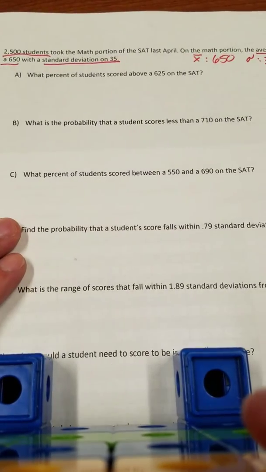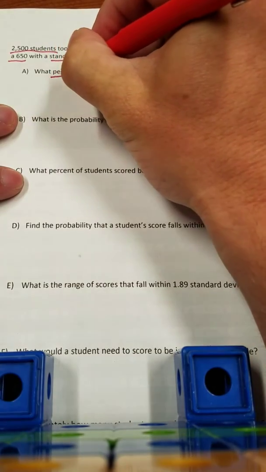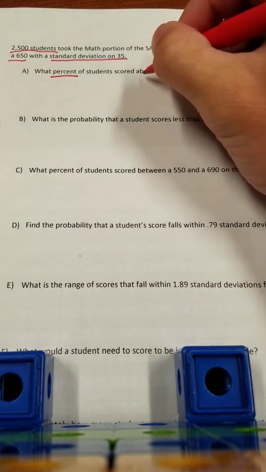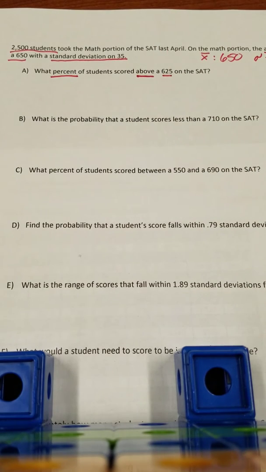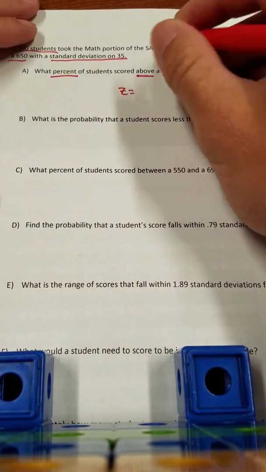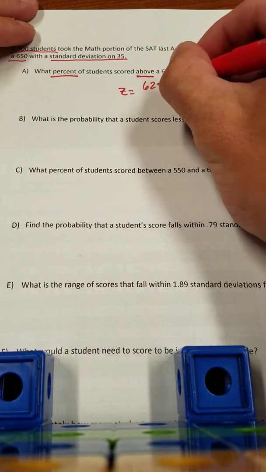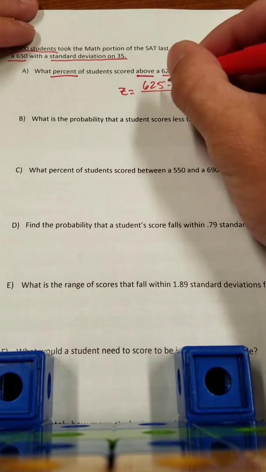Now, when reading through the problems, you have to underline stuff. First thing to underline, what percent, that is important, scored above a 625. So those are the pieces of information we need to know. Percent tells me I'm using the chart, okay? Above, that means I'm going to have to do extra work. 625 is my data point. So z equals data point minus mean divided by standard deviation.